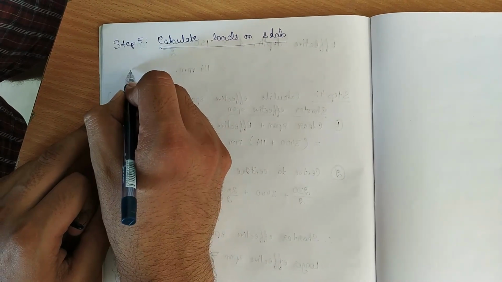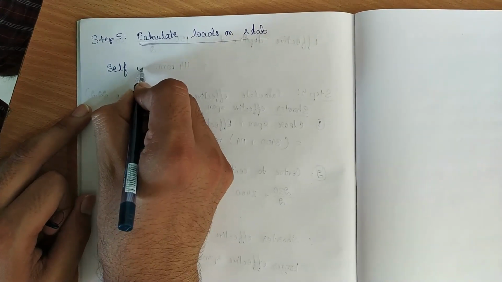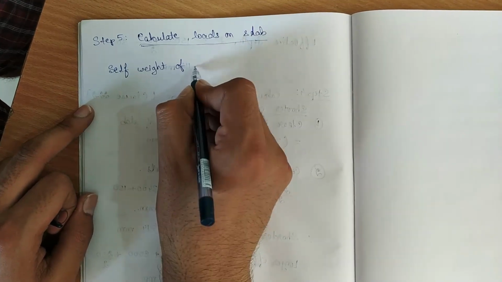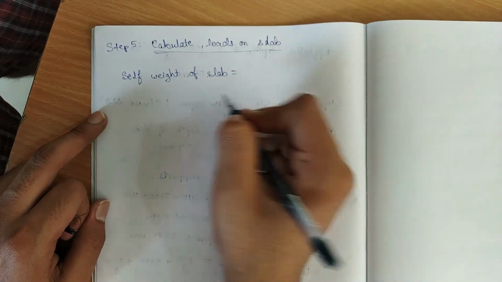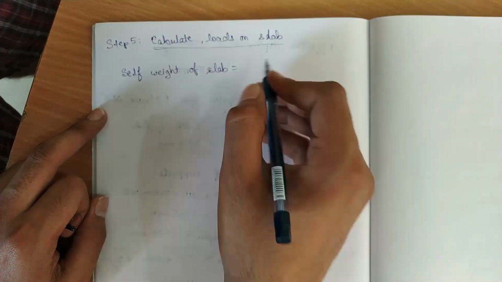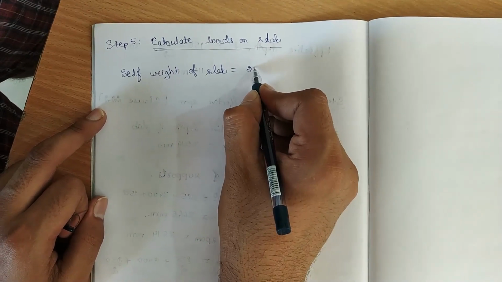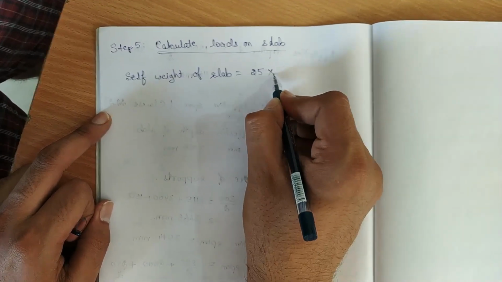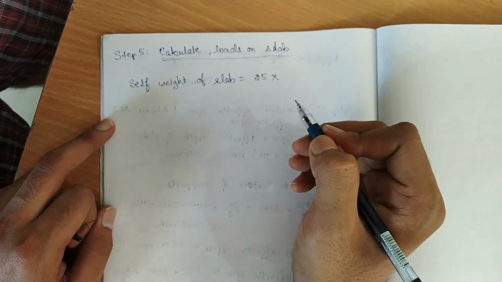So we will calculate the self weight of slab. How we can know the self weight of slab? So we will just multiply the unit weight of concrete, which is 25 kN per meter cube, with the thickness of the slab. Now what is the thickness of the slab over here?